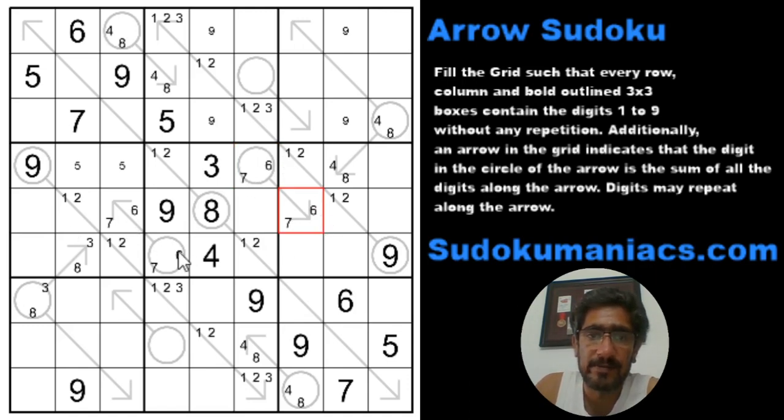So again I get a pair of 6, 7 in box 5 and I also have a pair of 1 and 2. So this has to be my last digit 5. And when I look at the row, this has to be a 3, 4 and a 3, 4. Correct?